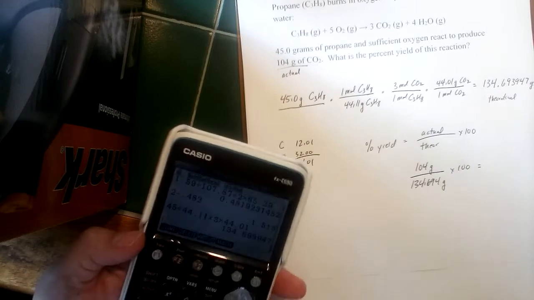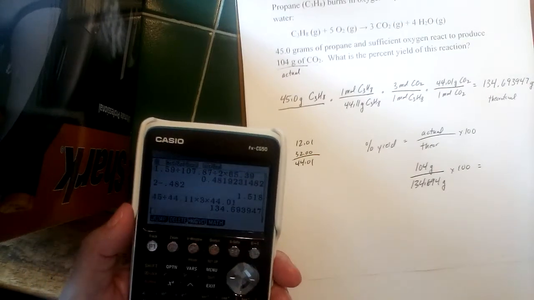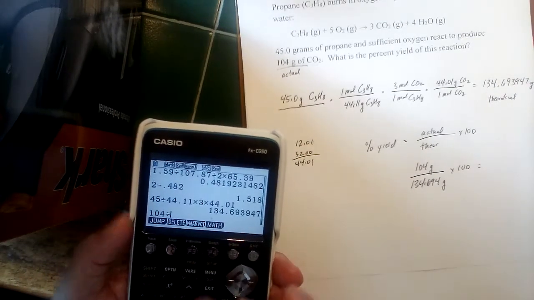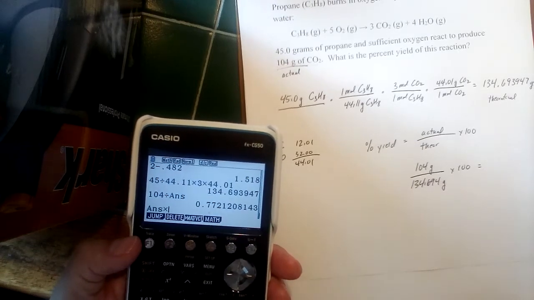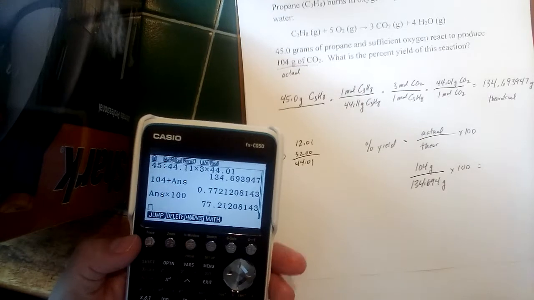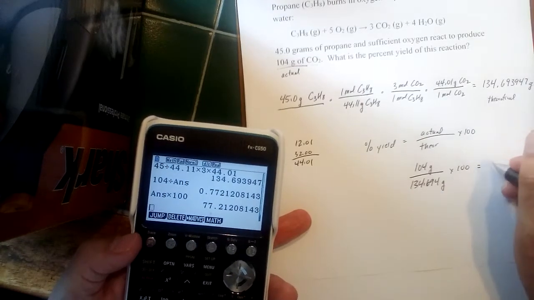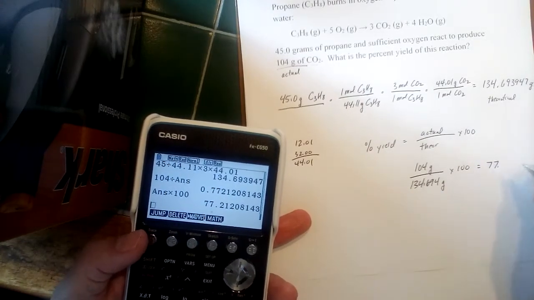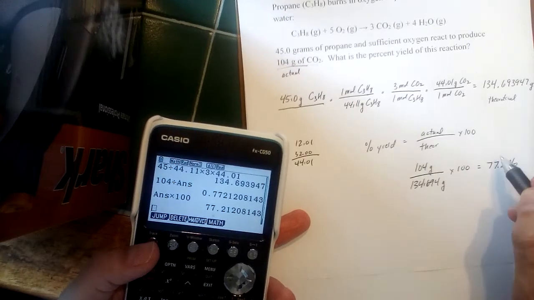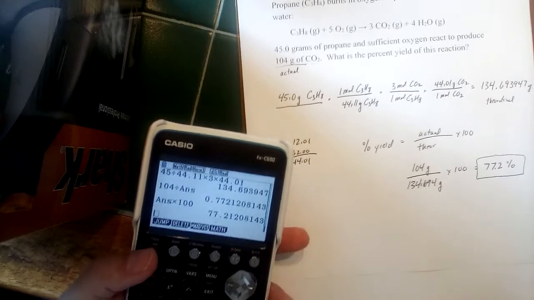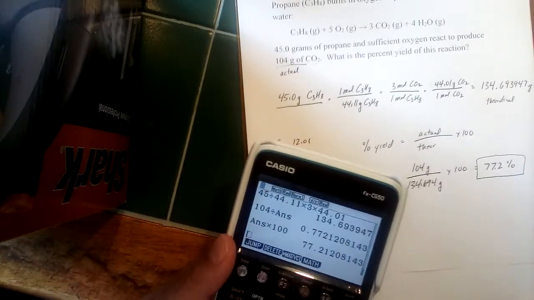Grams is going to cancel out like it usually does in a percentage. And we're left with, and again, we just have 3 sig figs, so this one I'm going to round. 77.2% would be the yield for the way this reaction worked out.